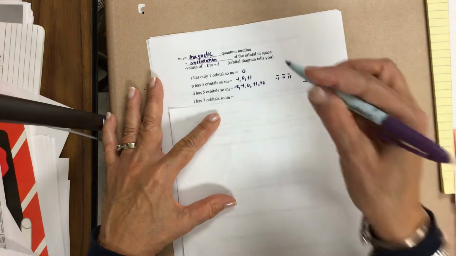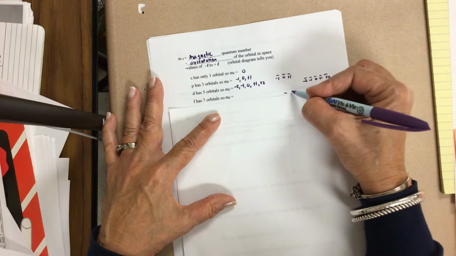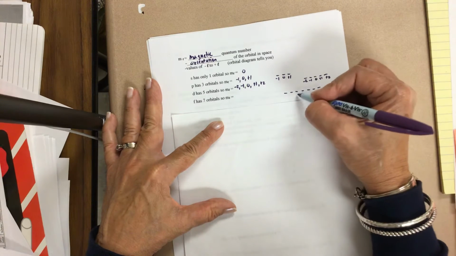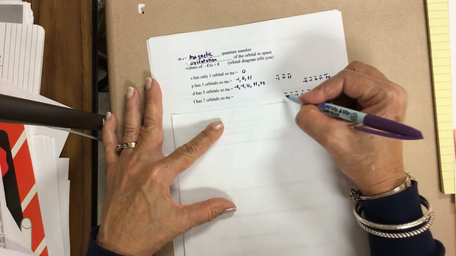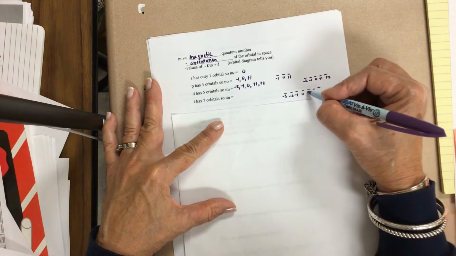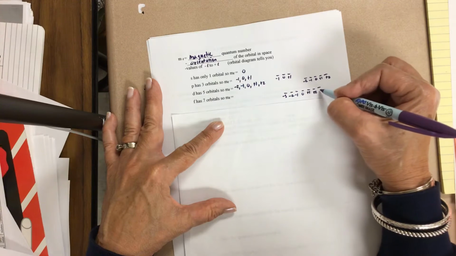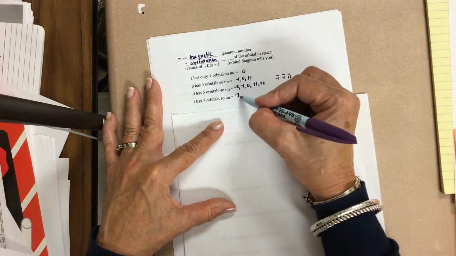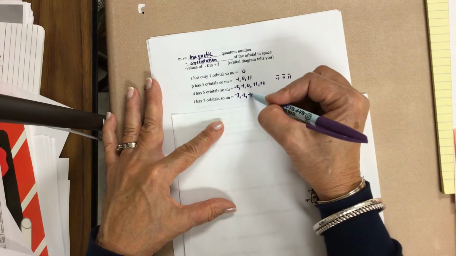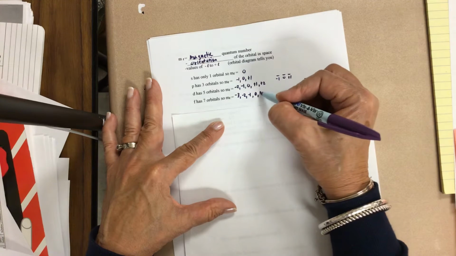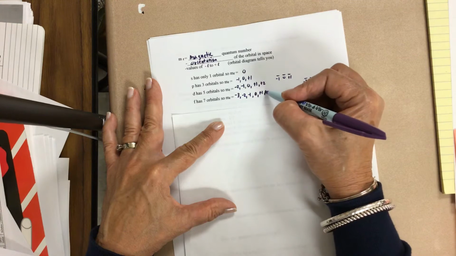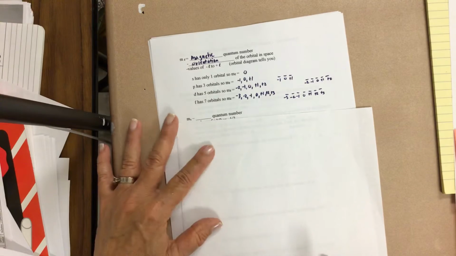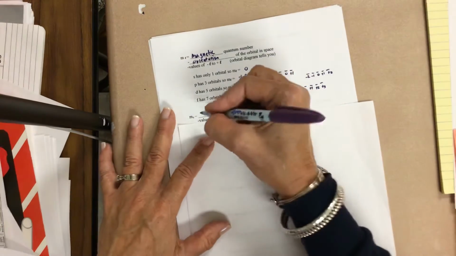F has 7 orbitals, so I'll draw you 7 orbitals. 1, 2, 3, 4, 5, 6, 7. The center is 0. Going to the left is minus 1, minus 2, minus 3, plus 1, plus 2, plus 3. So its values can be anywhere from minus 3, minus 2, minus 1, 0, plus 1, plus 2, plus 3. Okay?